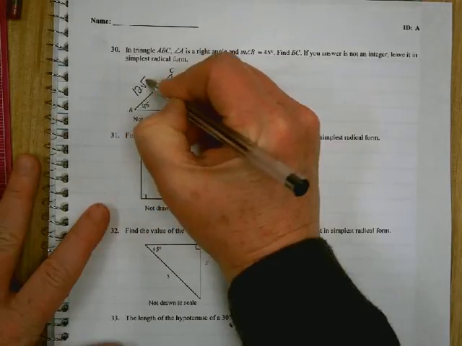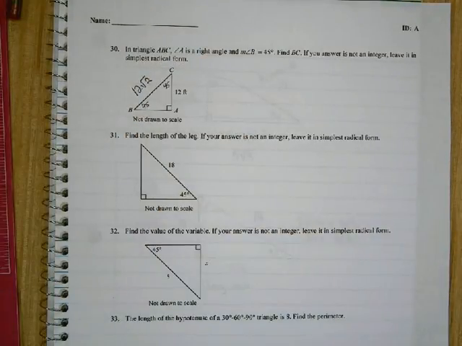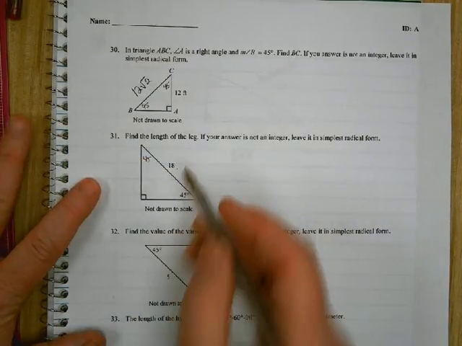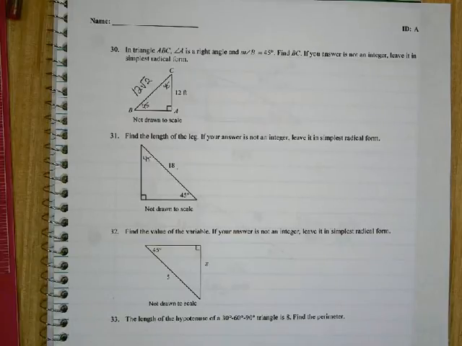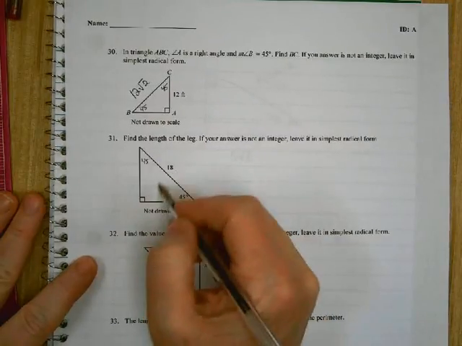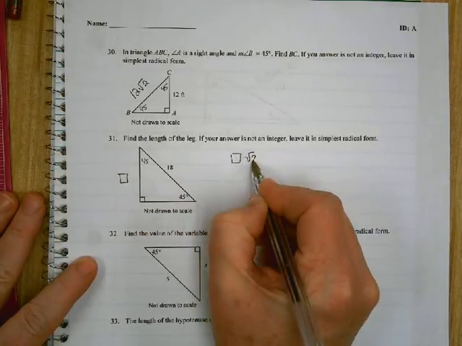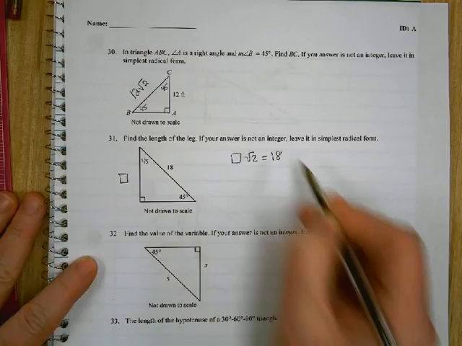31. Find the length of the leg. What kind of triangle is it? First, you have to figure out if it's a 45, 45, 90 or a 30, 60, 90. Okay. The hypotenuse is 18. So, in this kind of problem, I take that and multiply it by the square root of 2 to get the hypotenuse. So, what do we do next?